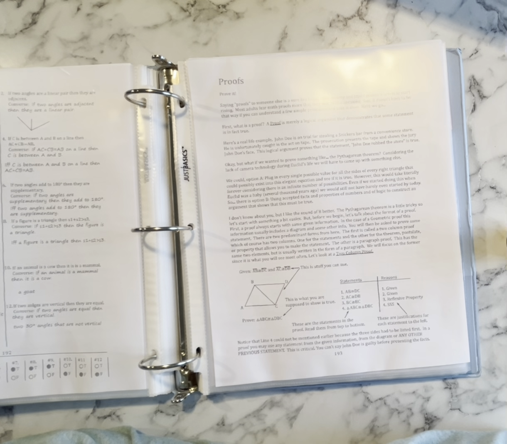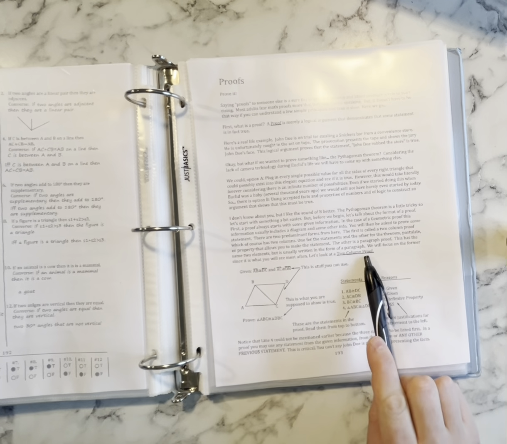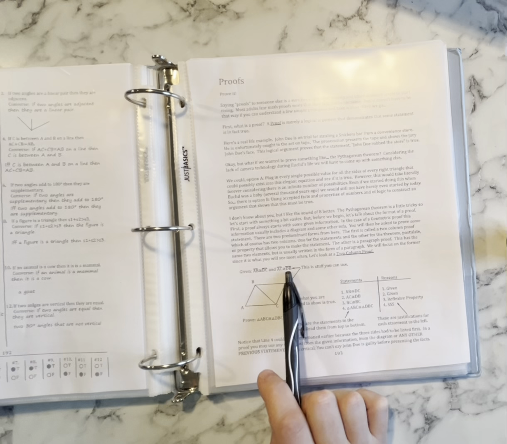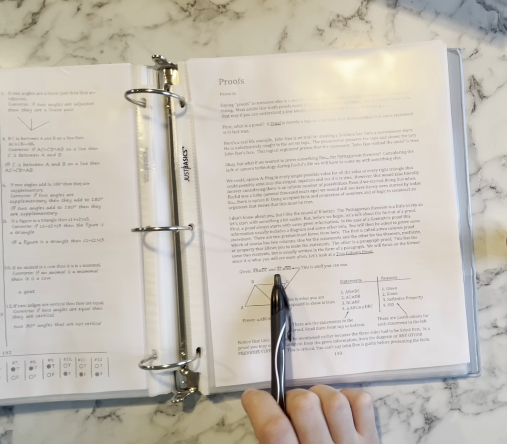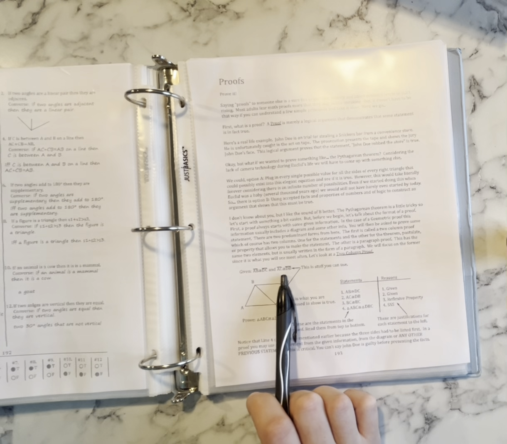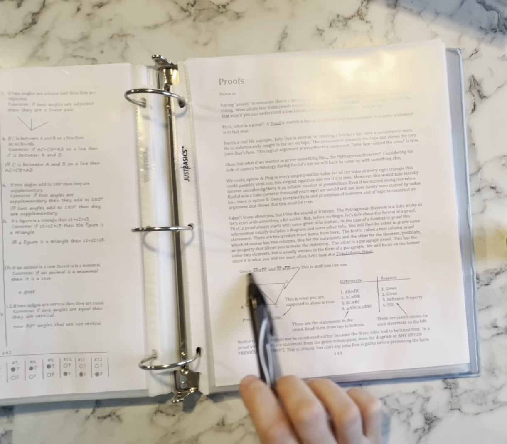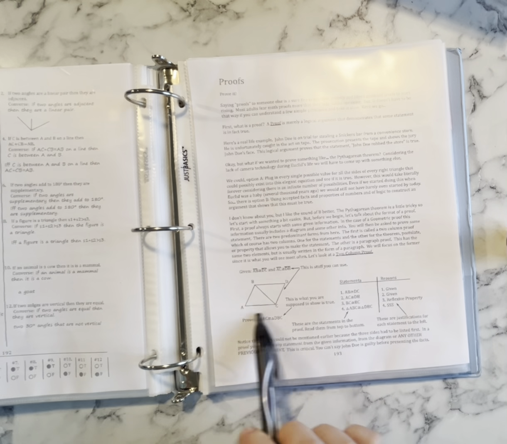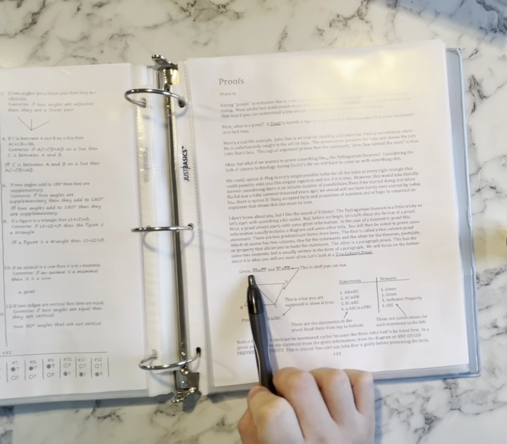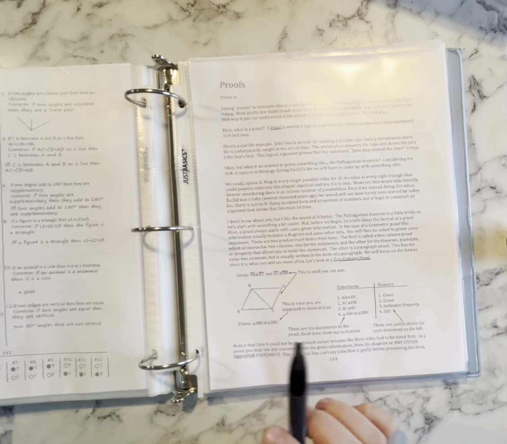So this is how we do it. We look at a 2-column proof. We are given that segment AB is congruent to DC and AC is congruent to DB. This is the picture given to us. This is what we are given to use for the proof, and here is what we are trying to prove. We are given two things and we're trying to prove that triangle ABC is congruent to triangle DCB.